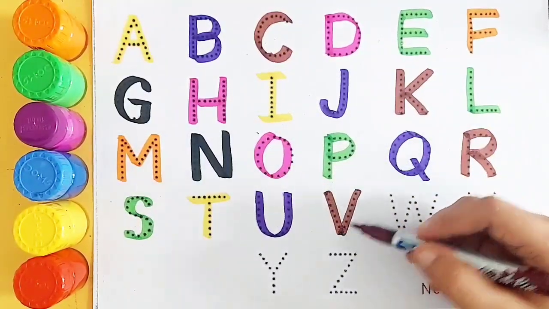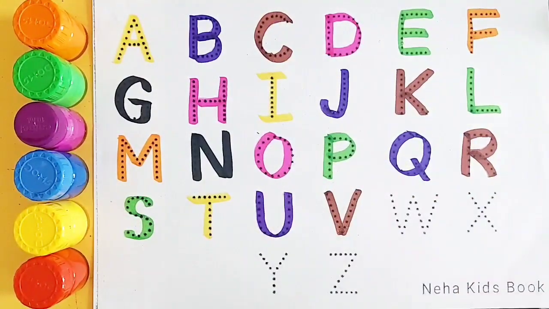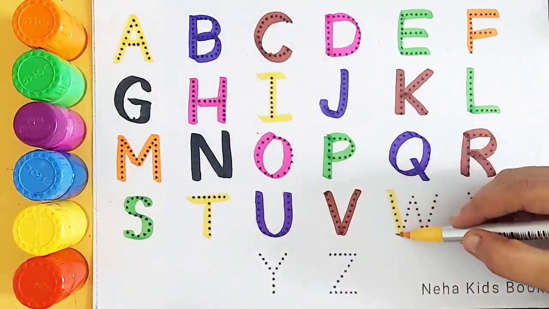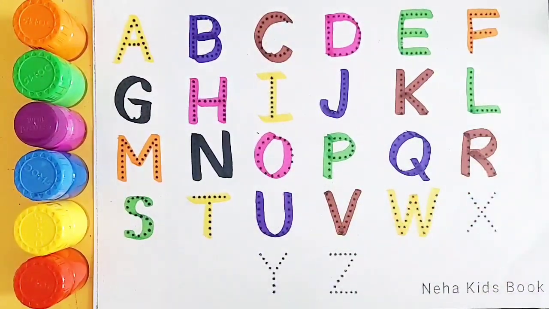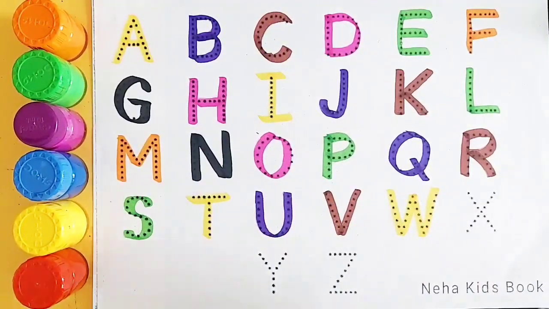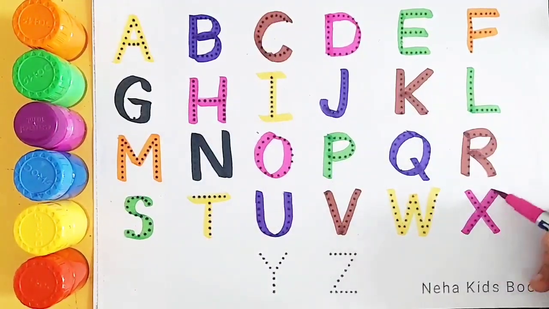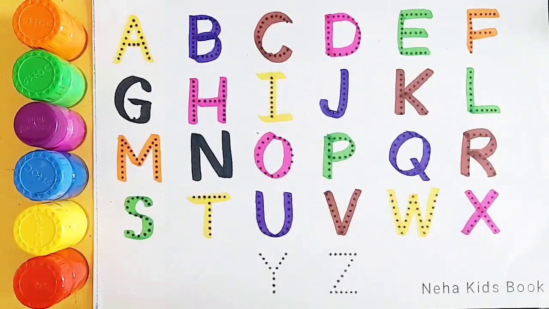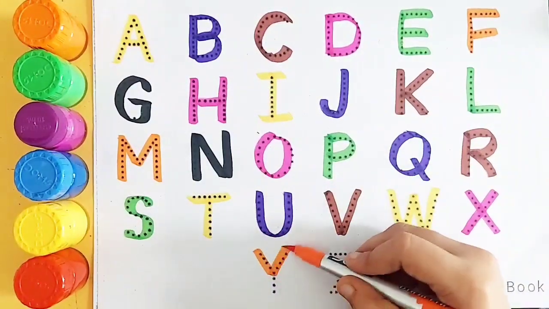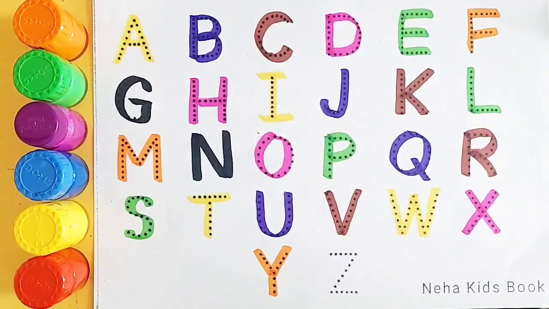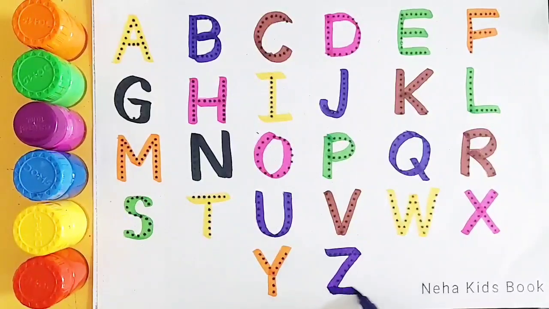V. V for van. Yellow color. W. W for well. Pink color. X. X for X-ray. Orange color. Y. Y for yak. Purple color. Z. Z for zoo.